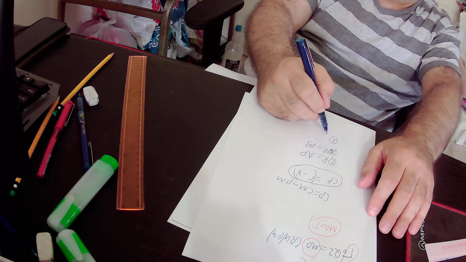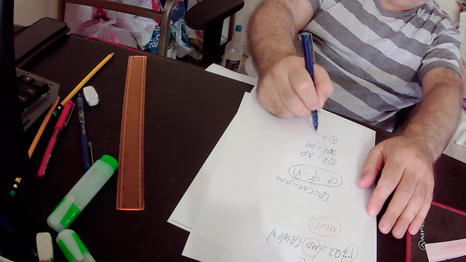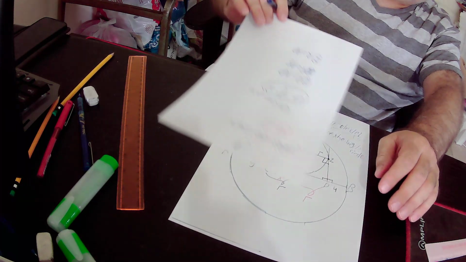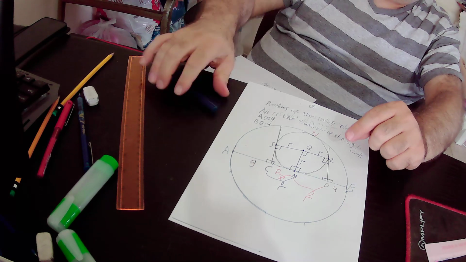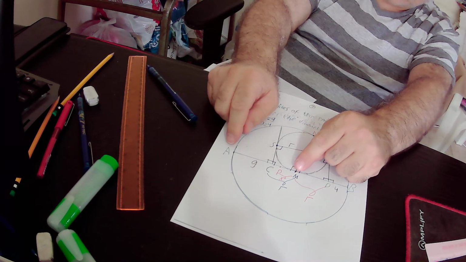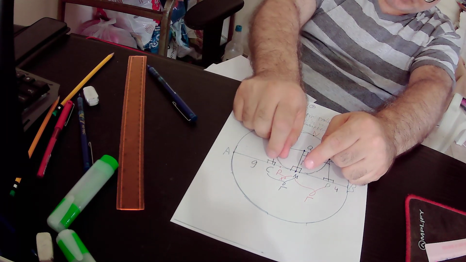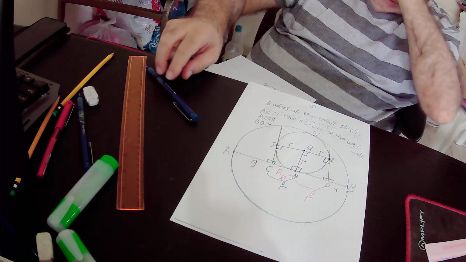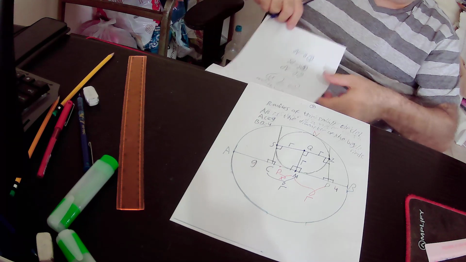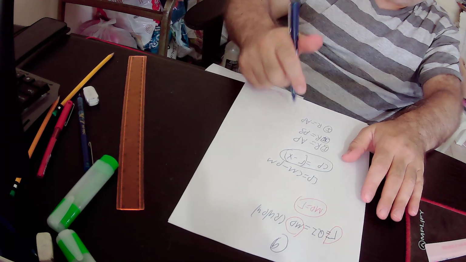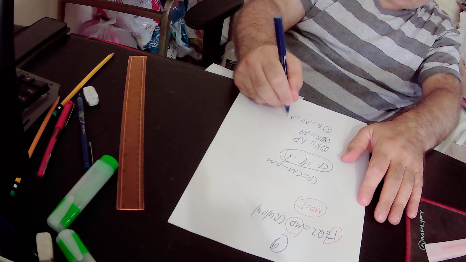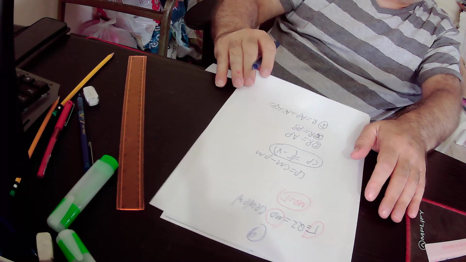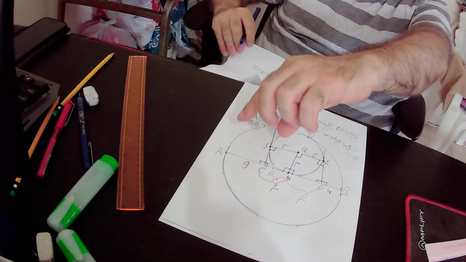According to equation number 1, the radius of the big circle equals AP. But what is the value of AP? It actually equals AC plus CP. AP equals AC plus CP. But what is the value of AC?